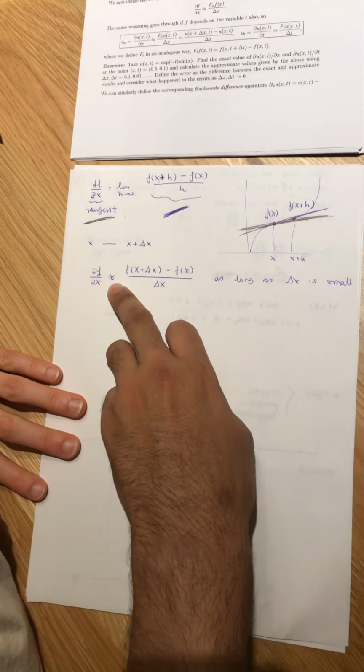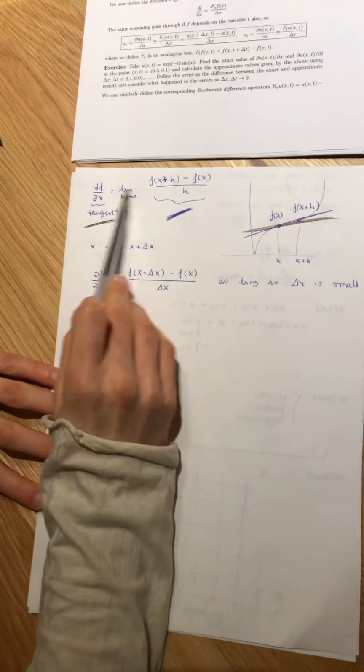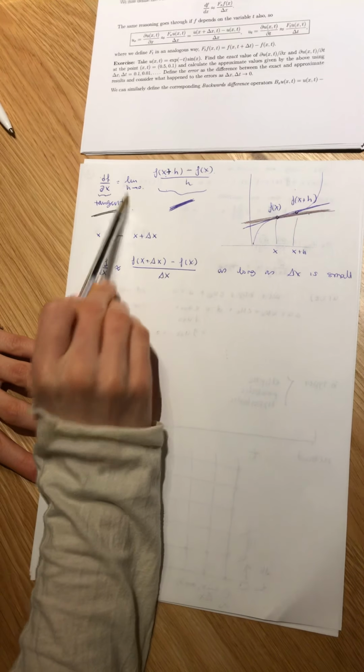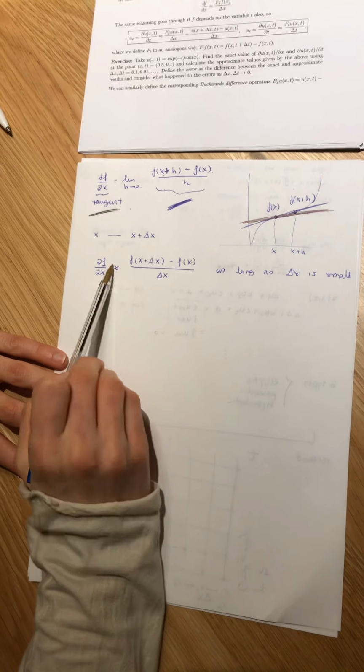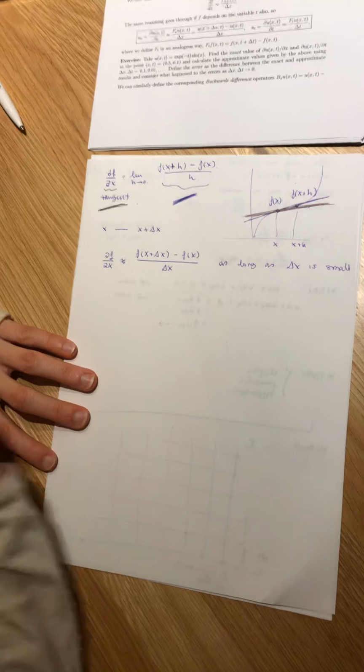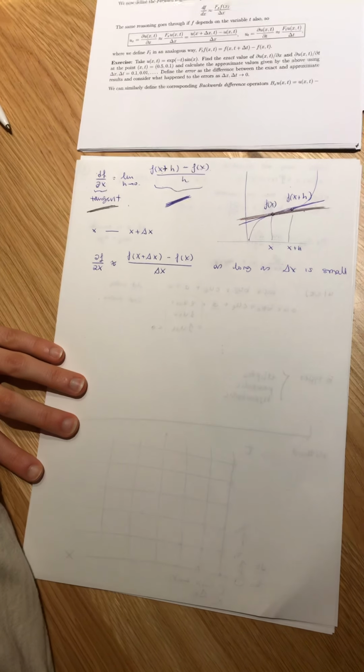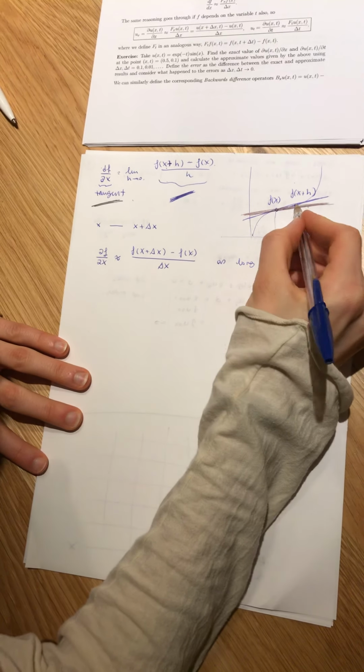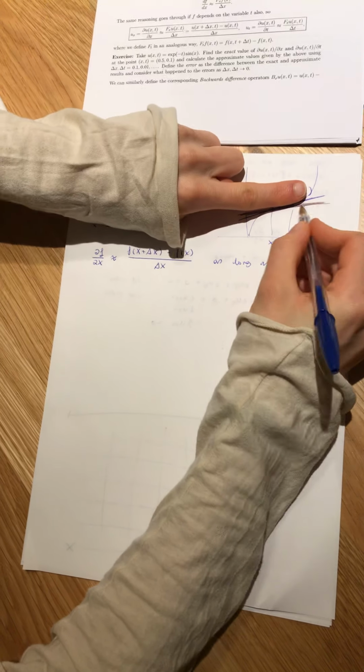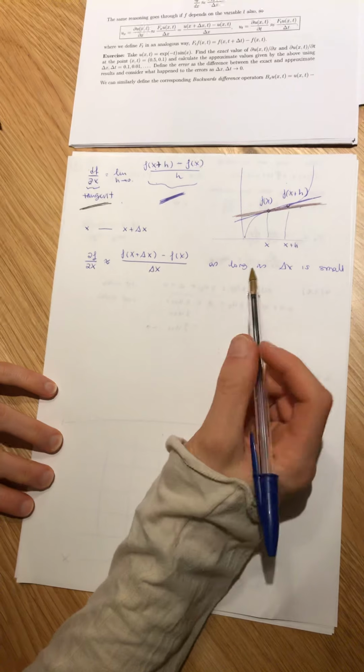Is it approximate or just? Yeah, approximate. Since this is the limit, if we choose delta x small enough, then it's going to be similar to the tangent. So if we choose this point small enough, it's going to be similar to the tangent, this one. Yeah, the derivative.